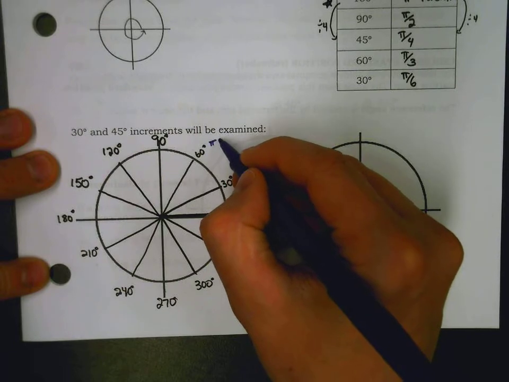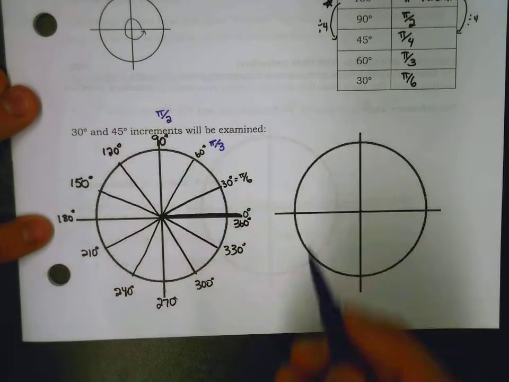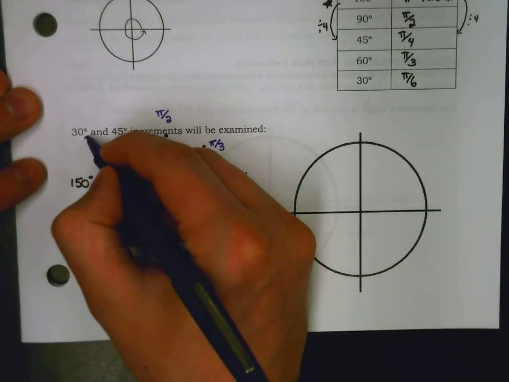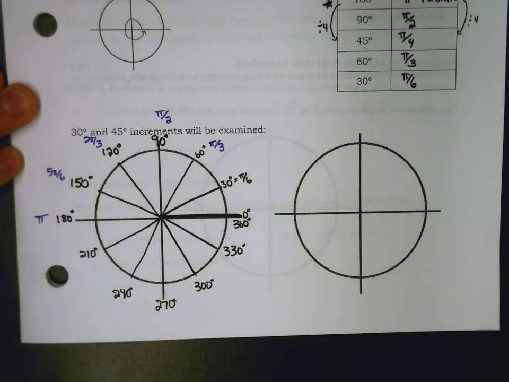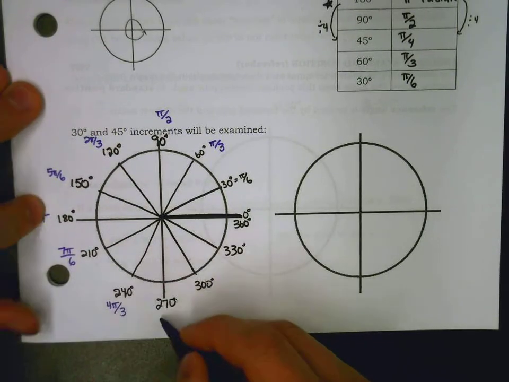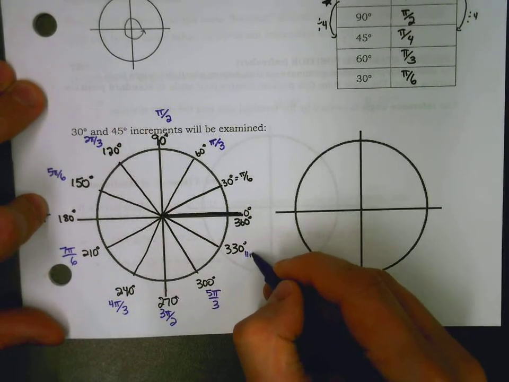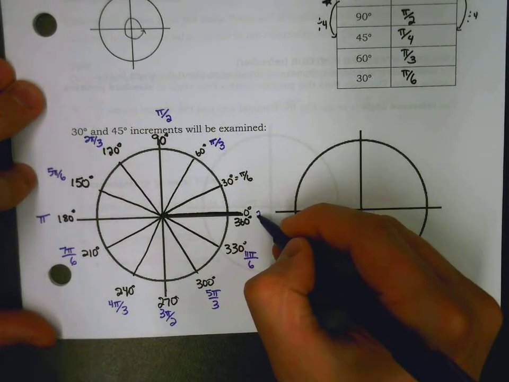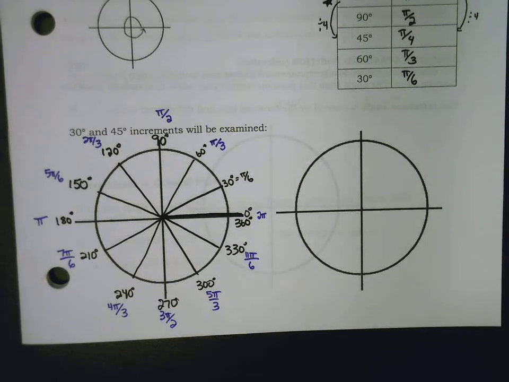Notice what I write though. 2 pi over 6, 3 pi over 6, 4 pi over 6, 5 pi over 6, 6 pi over 6, 7 pi over 6, 8 pi over 6, 9 pi over 6, 10 pi over 6, 11 pi over 6, and lastly 12 pi over 6, or a full rotation, 2 pi. This is kind of crucial in order to have some confidence in dealing with angles in radians and degrees.